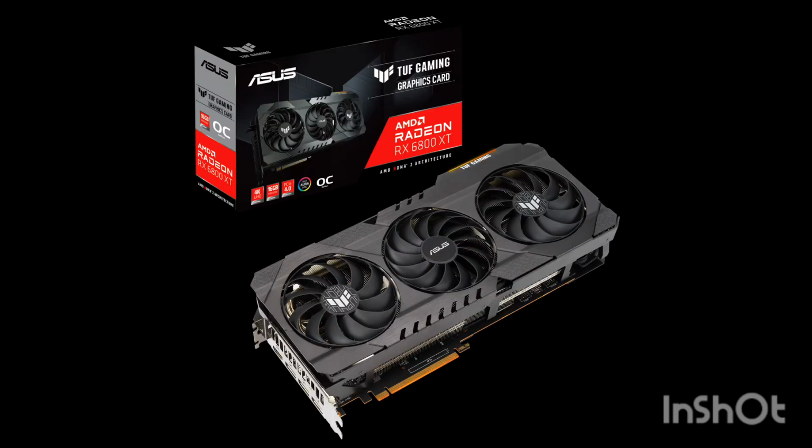Asus is another popular manufacturer of graphics cards, and their products are known for their quality and performance. Some popular Asus graphics card models include the Asus ROG Strix GeForce RTX 3070, Asus TUF Gaming Radeon RX 6800 XT, and the Asus Dual GeForce GTX 1660 Super Evo.